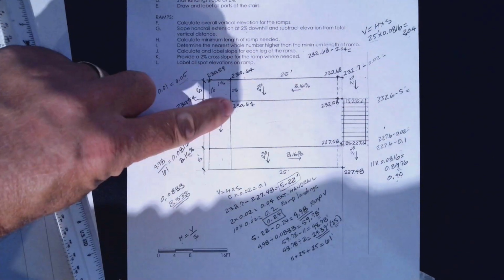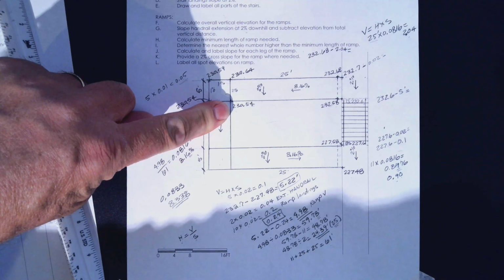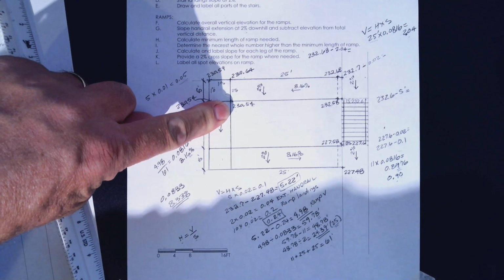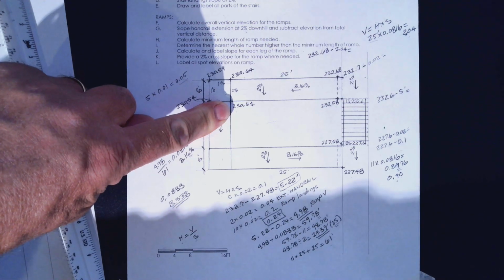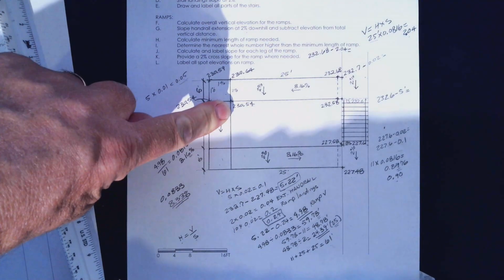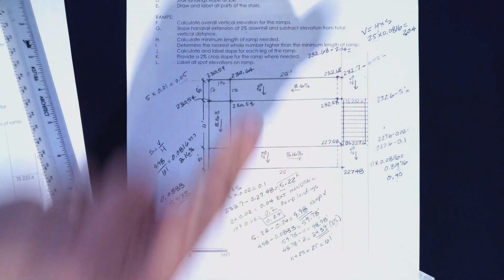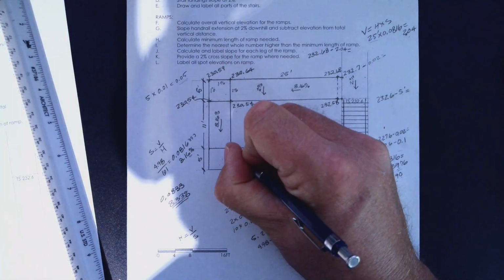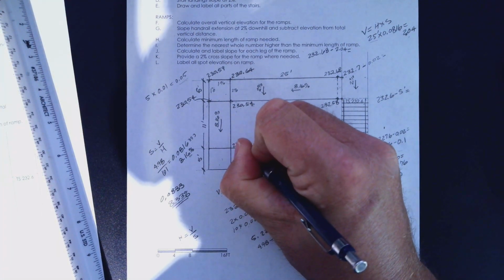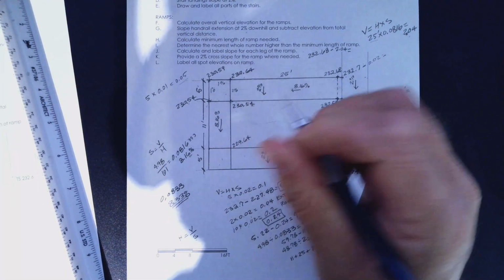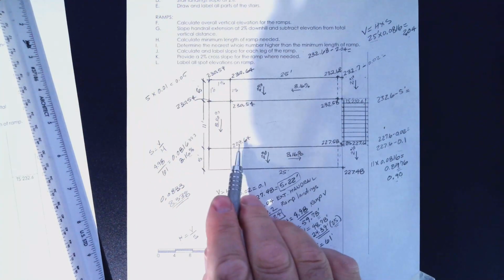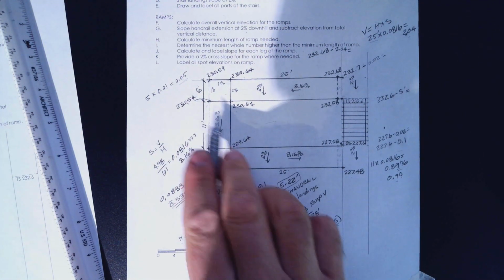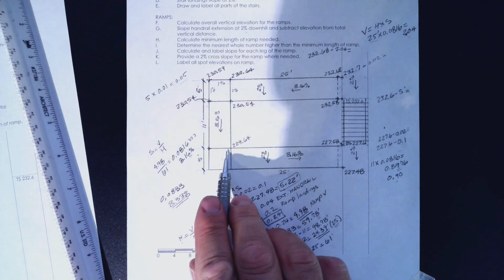Let's do that. So this number, 230.54, and we subtract this 0.9, and we get 229.64. So this is 229.64, and this over here is the same. It's 229.64, right? Because there's no cross slope, so it just comes down even.